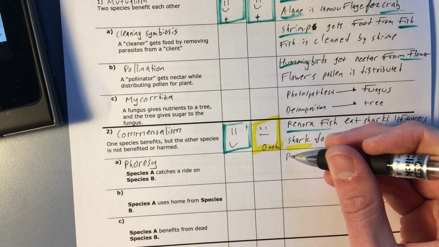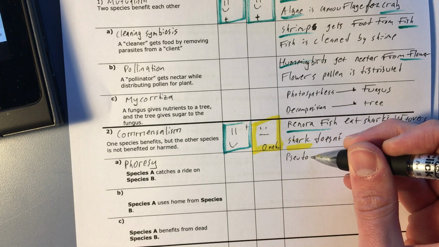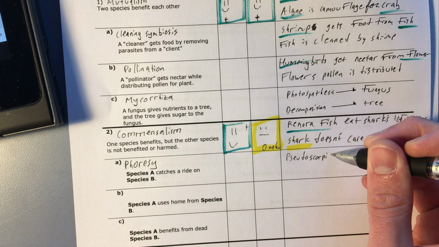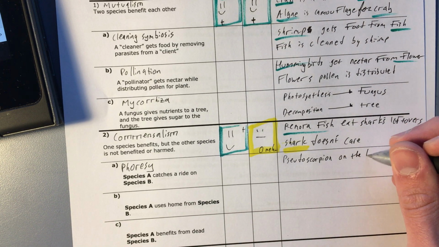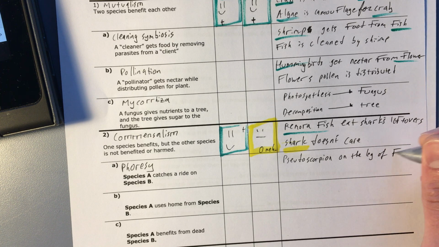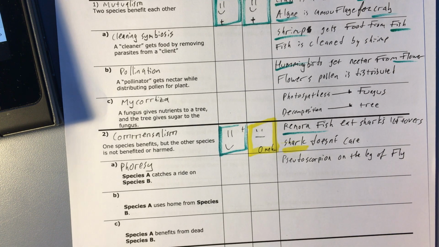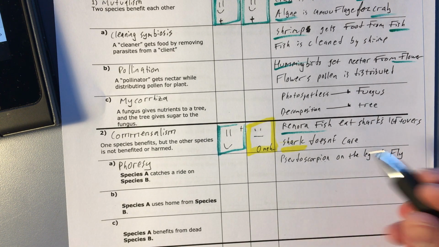So here for phoresy, the little pseudoscorpion is that little guy that is on the leg. He's hitching a ride on the leg of a fly, and it doesn't really bother the fly. The fly can still fly around, and the pseudoscorpion will detach soon enough.